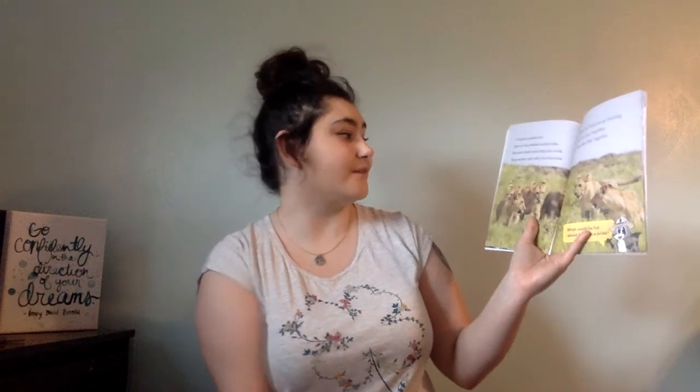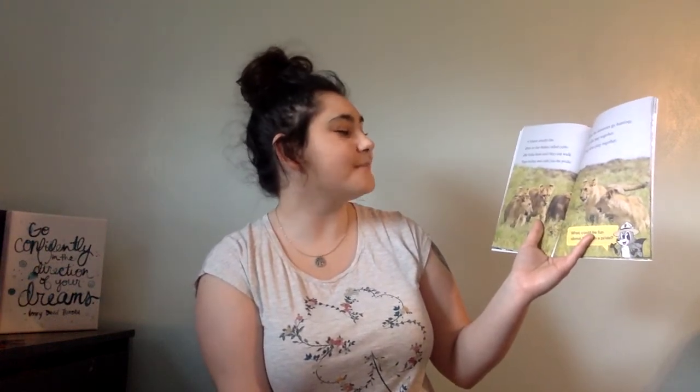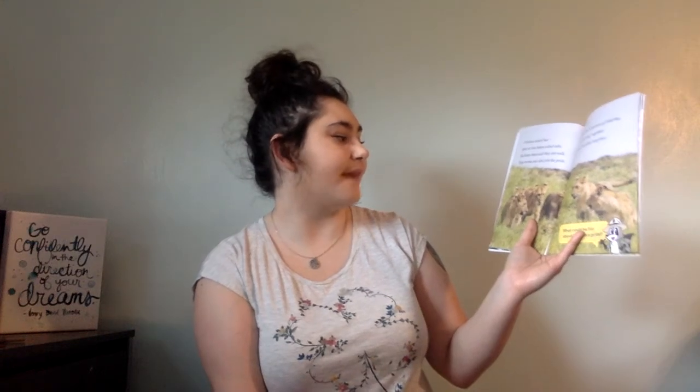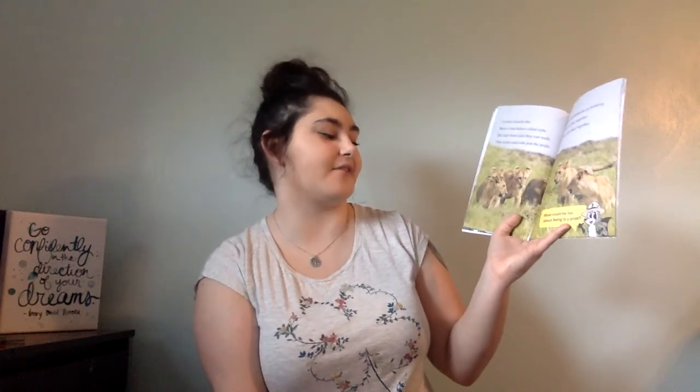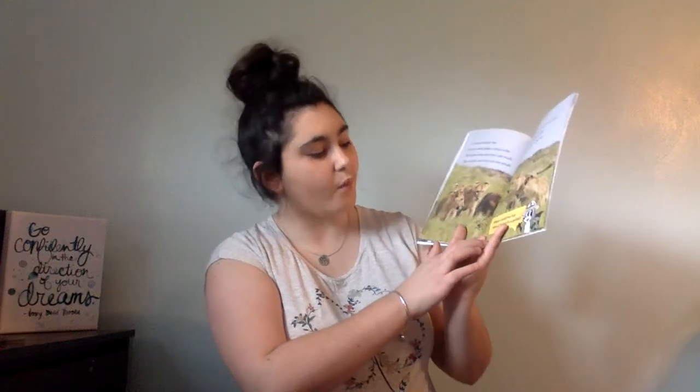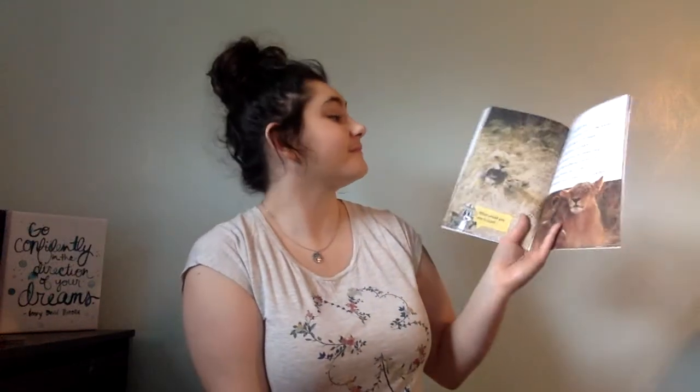A lioness usually has 3 or 4 babies called cubs. She hides them until they can walk. Then mother and cubs join the pride. When the lionesses go hunting, the cubs stay together. They also play together. What could be fun about being in a pride? Think about it. I think it would be nice to have a lot of siblings.